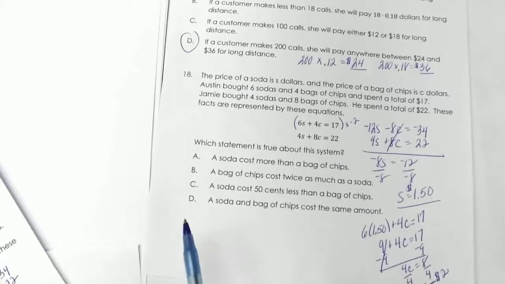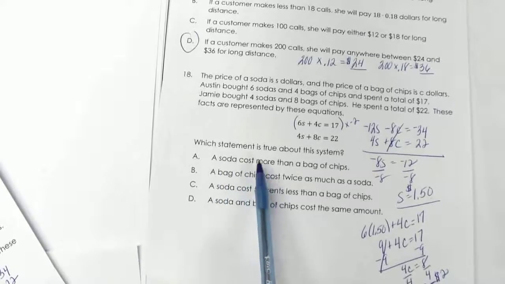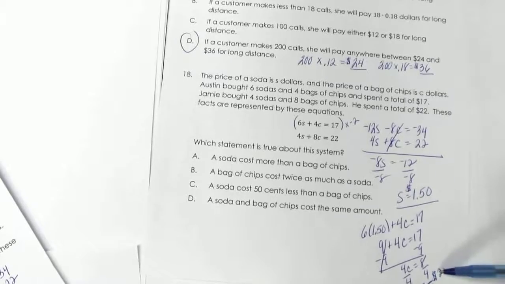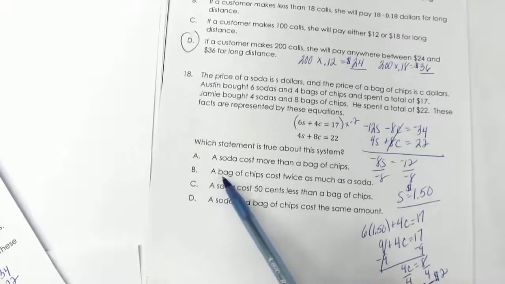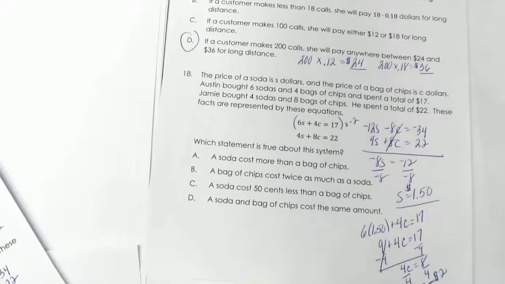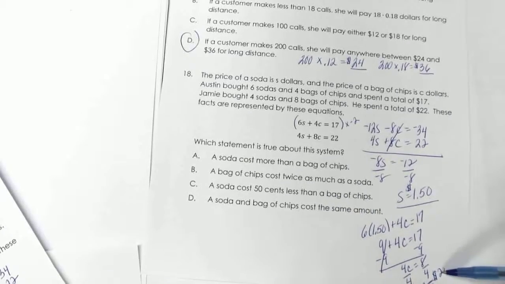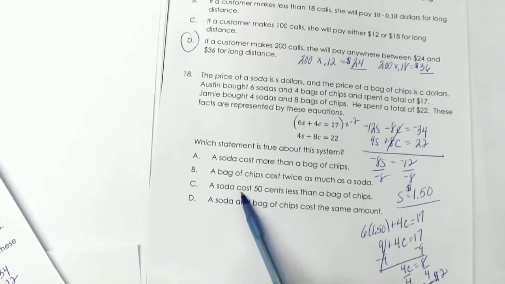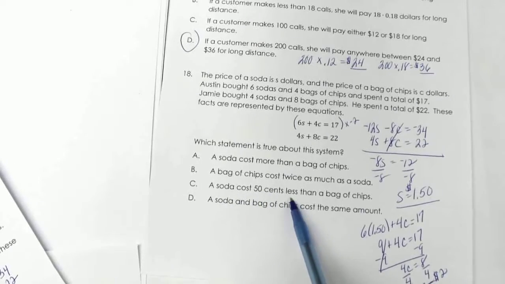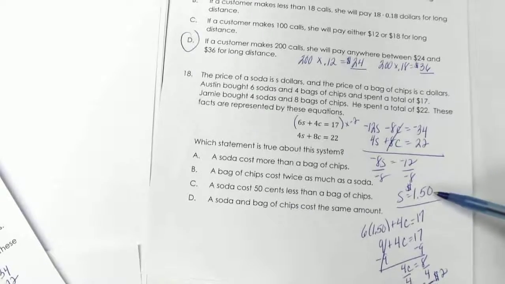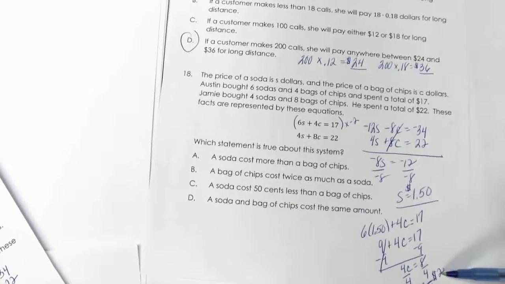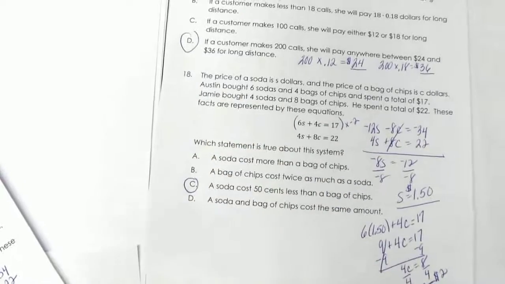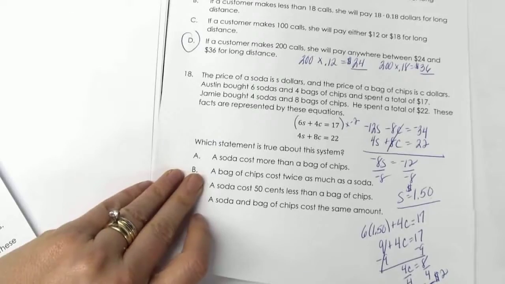So let's go through our answers here. A soda costs more than a bag of chips. Let's check. $1.50 for soda. Chips, $2. No. A bag of chips costs twice as much as a soda. Well, $2 is not twice as much as that. Moving on. A soda costs 50 cents less than a bag of chips. Hey, that sounds good. Soda's $1.50. Chips are $2. That is definitely 50 cents less. Go to mark C.